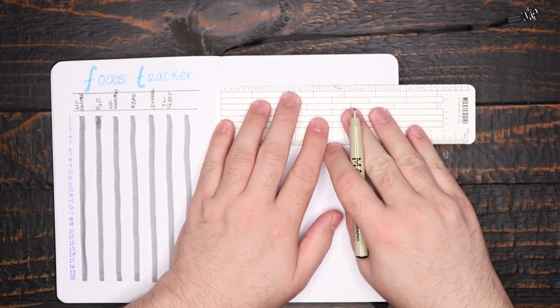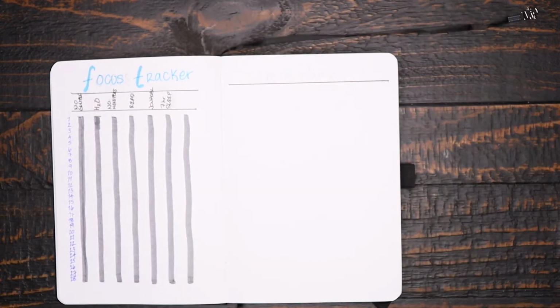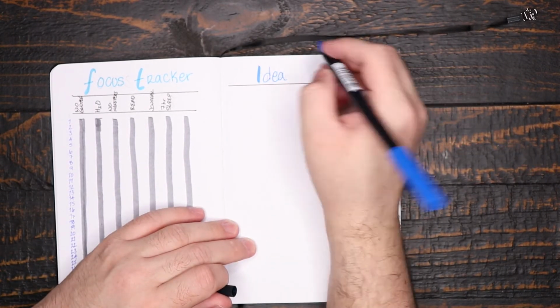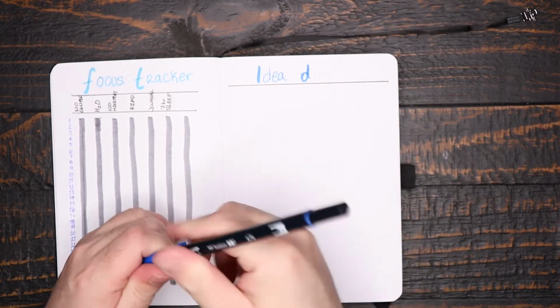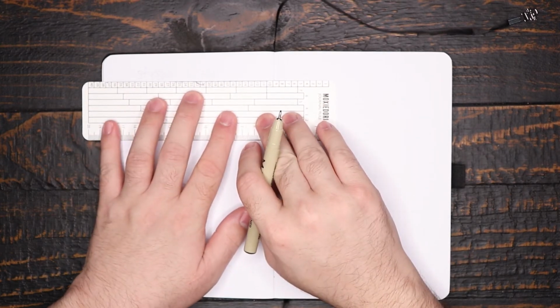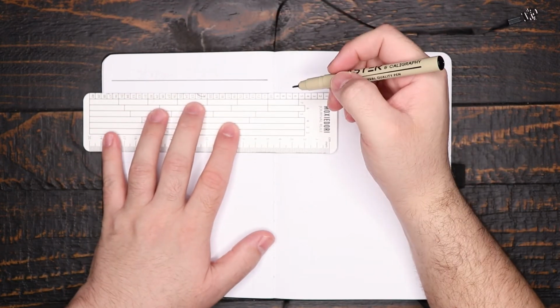And then on the opposite page, I did what I did last month, which is I just did an idea dump area where I can kind of write down quickly the different ideas I come up with during the month, and then I'll flush them out in my idea journal later. So these next spreads are for my content creation, and they're the focus of these spreads.